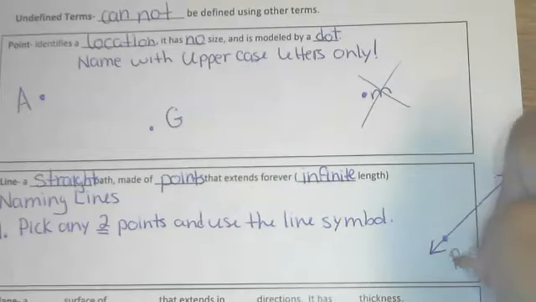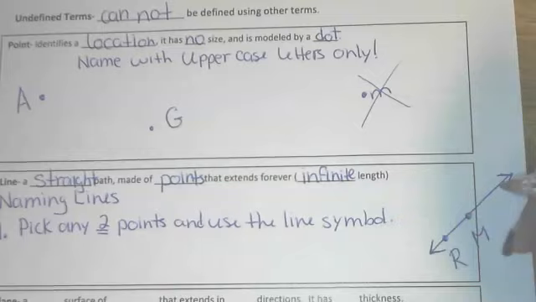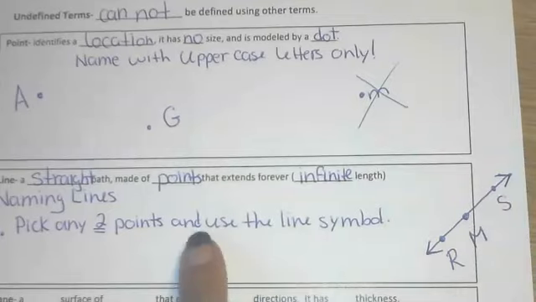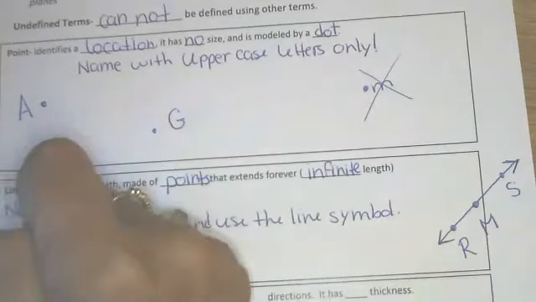I'm going to call it R. I like this one here. Call that one M. And this one down here, S. Notice I used all capital letters for my points. Now, if I want to name this whole line, I'm going to do it with this technique. I'm going to pick any two of the points that I've named. So I'm going to pick RM.